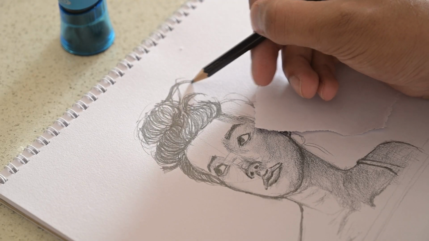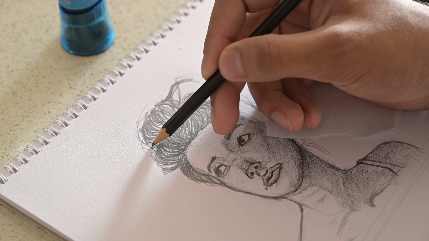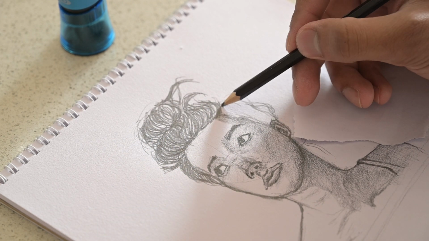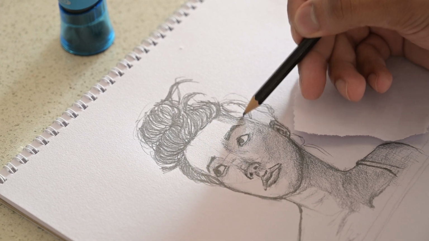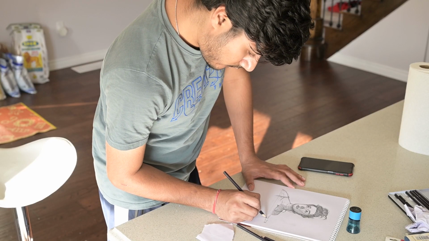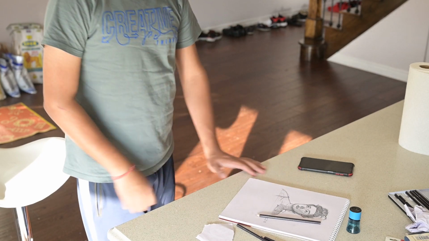And now at the end, I am adding details. If you are making hair in sketch, try to make it in a bunch, not a single strand at a time, which will save time and it looks nice too. And we are done, and that's how I made this portrait.